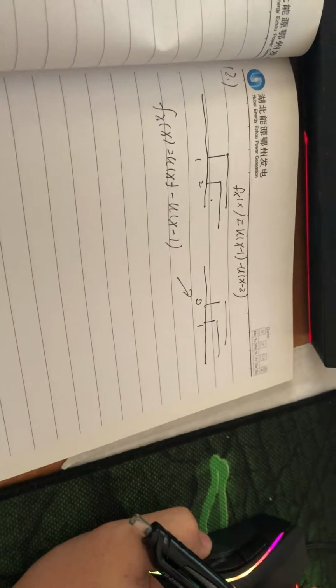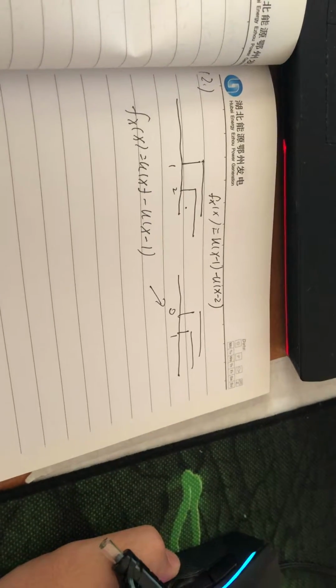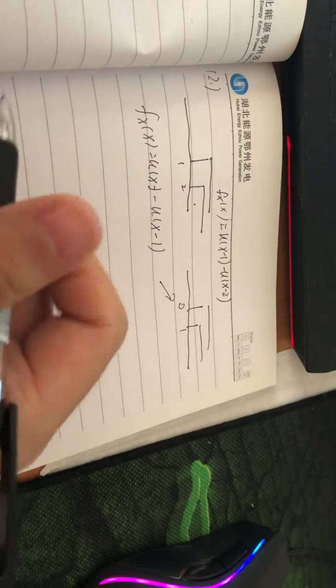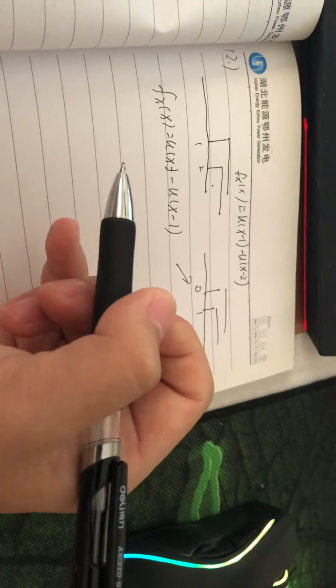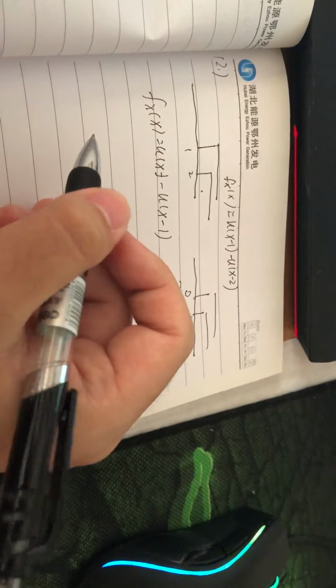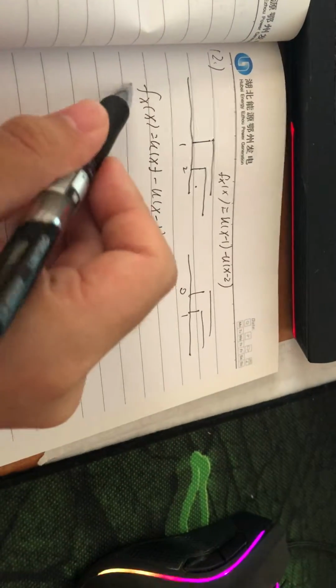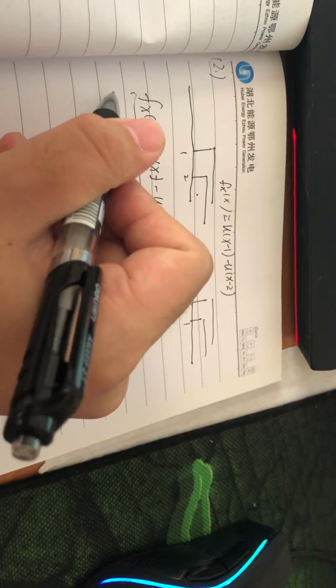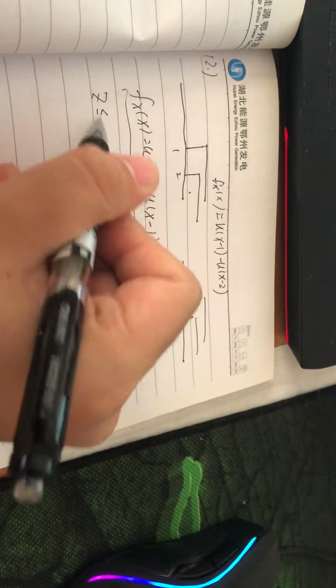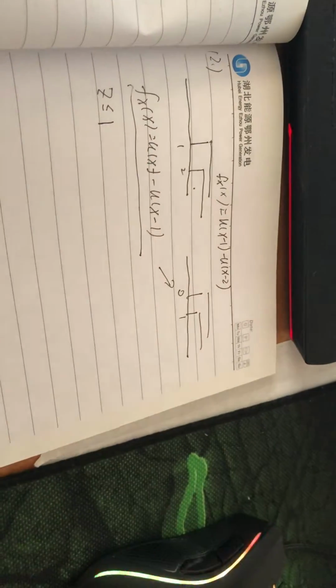So let's do the question. For the geometric method, we have to consider several situations. The first one is z less than 1.